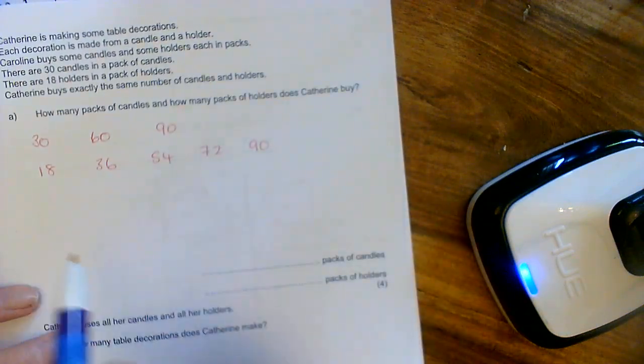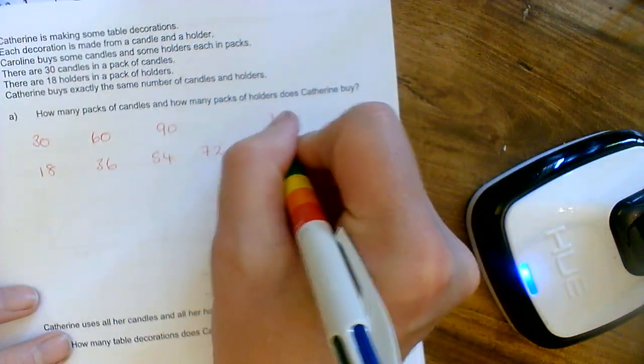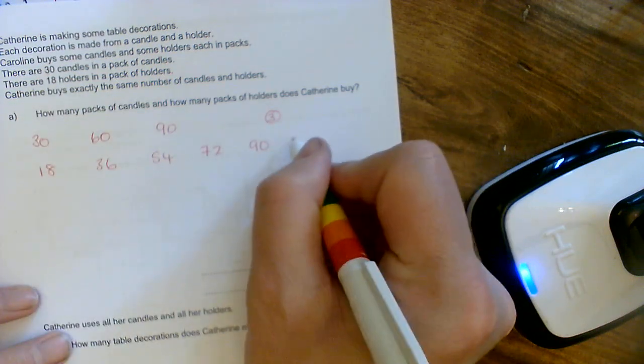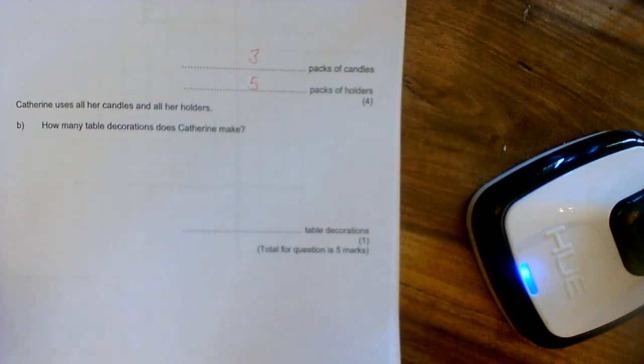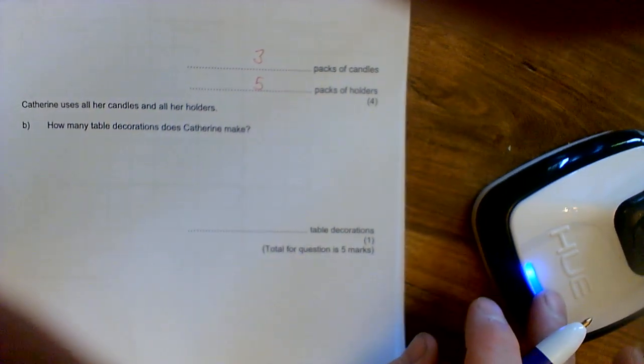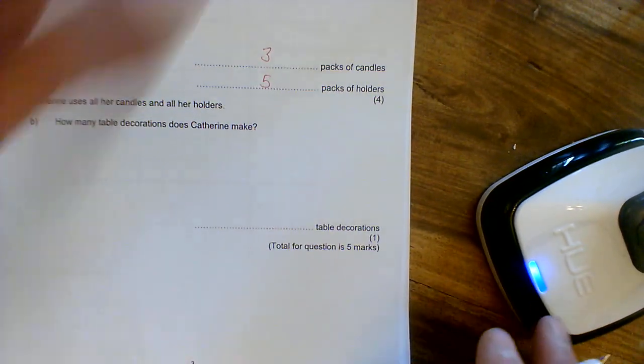So you could go for 180. How many packs do we need? So the candles are in packs of 30. So there's 3 packs there. And how many for that one? There's 5 packs in this one. So that's 3 packs of candles, 5 packs of holders. Pretty straightforward. It looks a bit blurry. That means just a little twiddle with the thing. Yeah, there it is. It's a bit better.